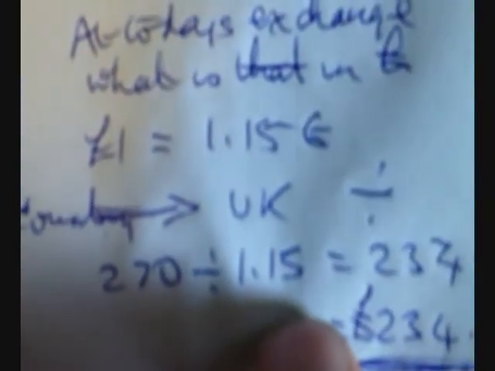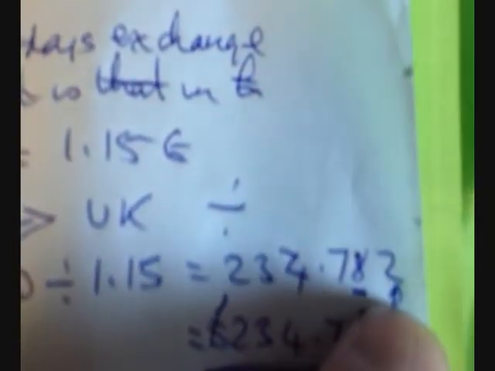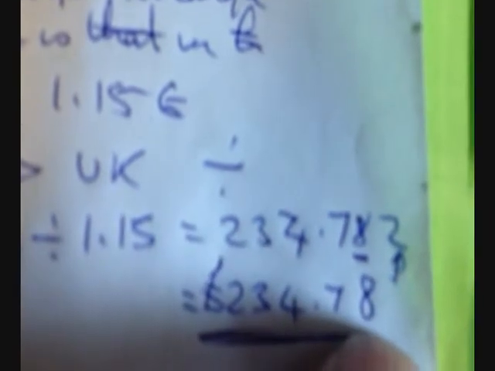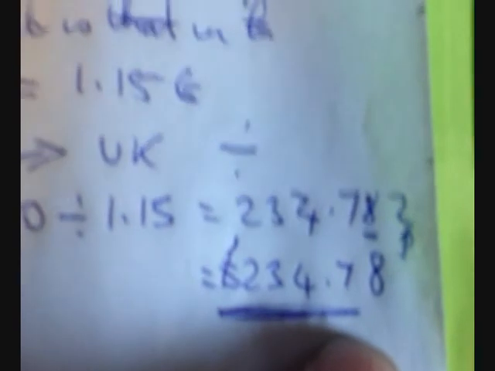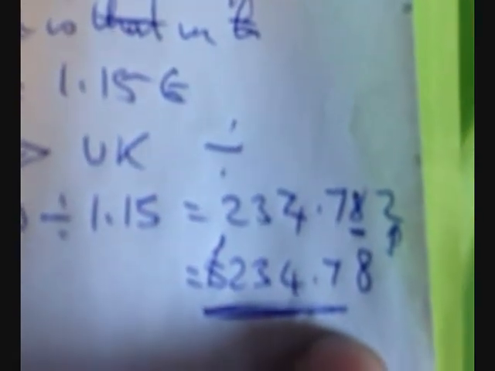270 divided by 1.15. Button pressing, you get 234.782. Here's the rounding, finish it off, and it becomes £234.78 per year. There's your lesson.